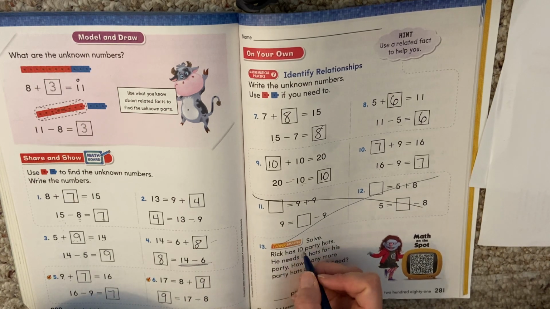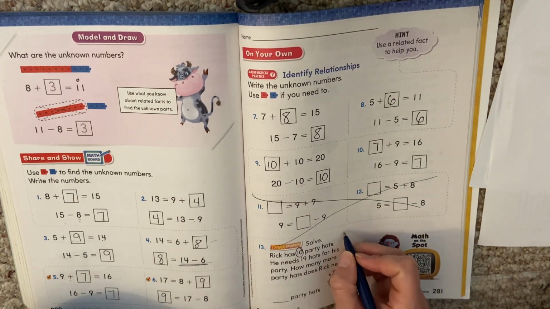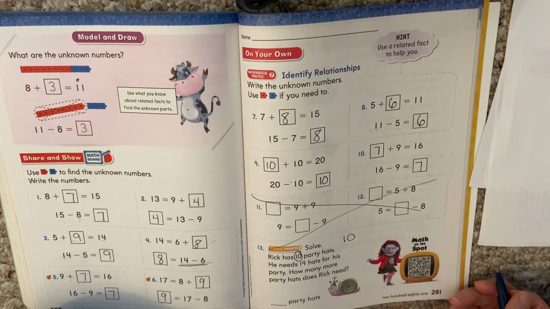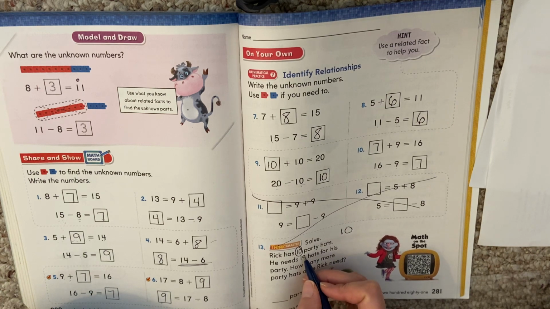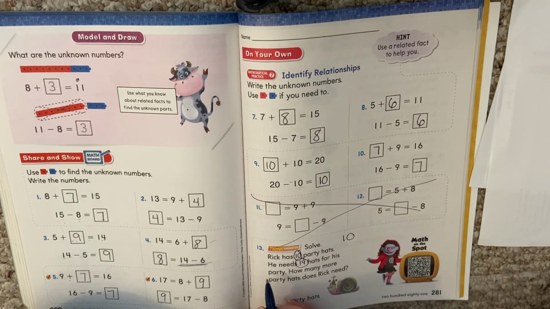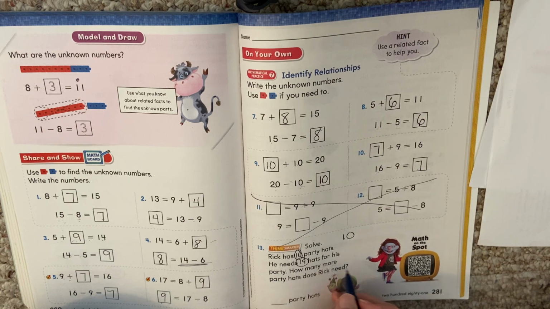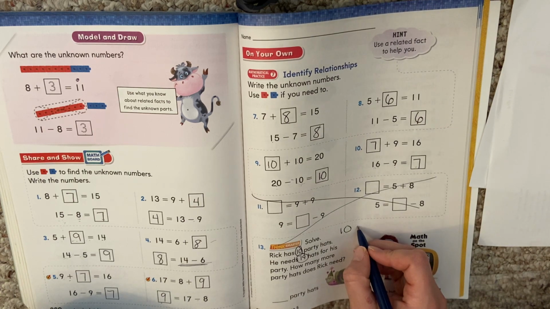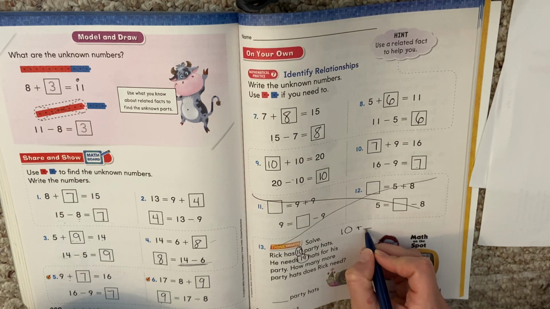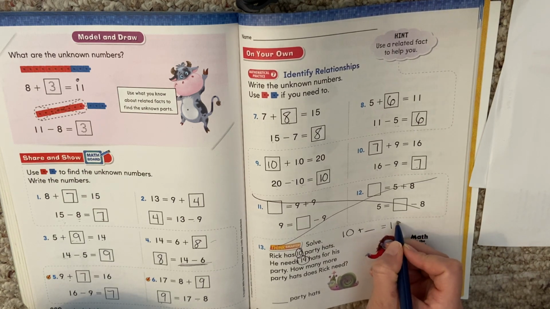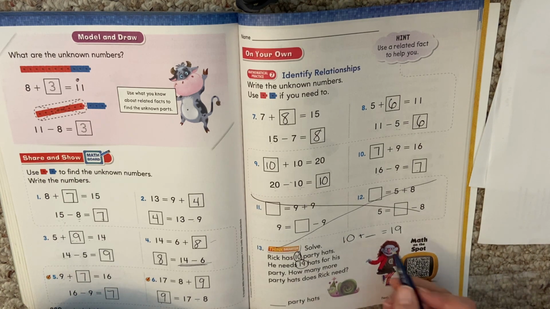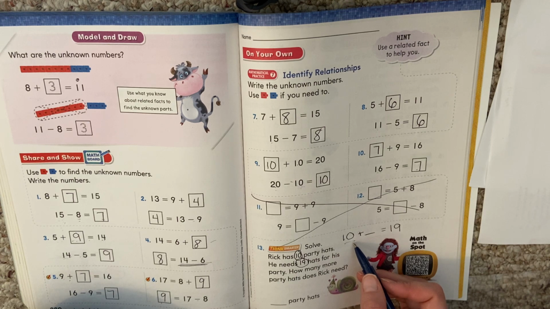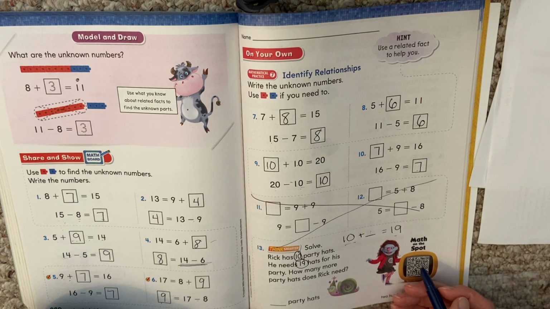So let's go back. Rick has 10 party hats. So that means right now he has 10. He needs 19 for his party. So boys and girls, when it says he needs 19 for his party, it means he has 10, but how many more does he need to get to 19? How many more party hats does Rick need? So he has 10 hats, but he doesn't need just 10, he needs 19. So we need to see how many can we add to 10 to get 19.